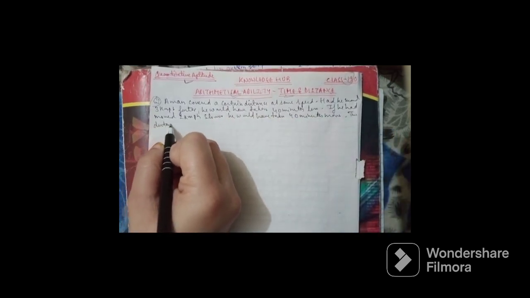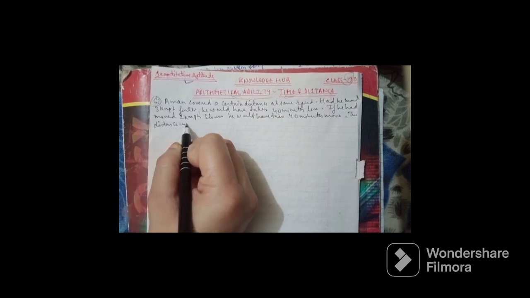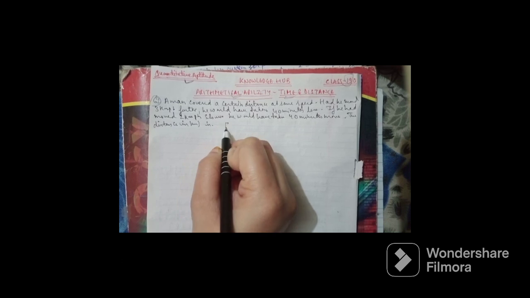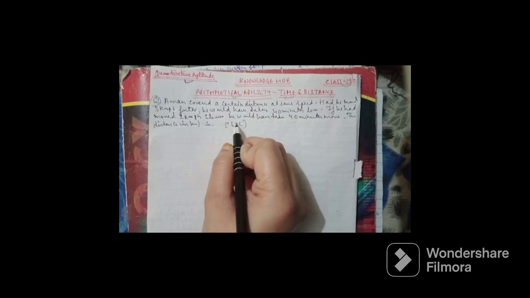The distance in kilometers. This has been asked in an SSC examination paper. The options for the same we have here are 35, 36 2 by 3, 37 1 by 2 and 40 kilometers. Let's find it out.